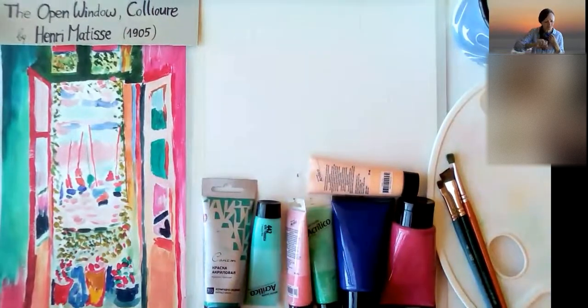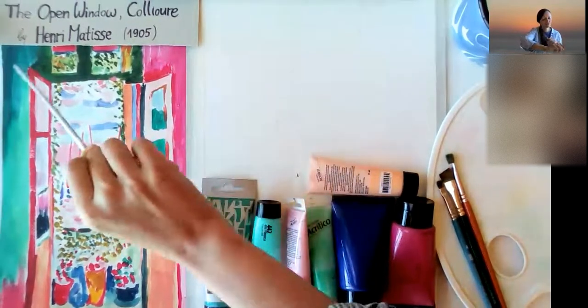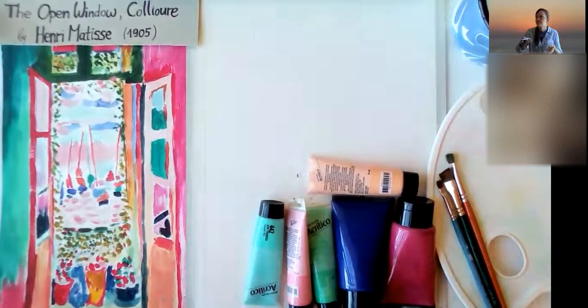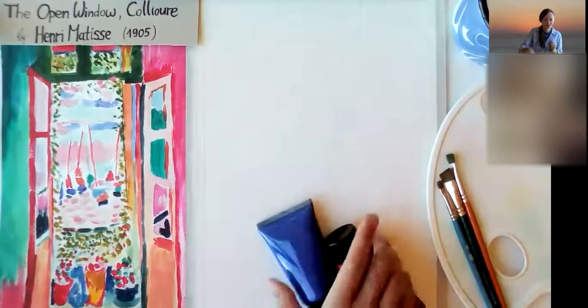Then this part of the garden has different brush strokes. The window itself, the part outside the window, has different brush strokes. And like this, he creates this effect of pulsating rhythms. If you have the original in front of you, you can try to spot this.